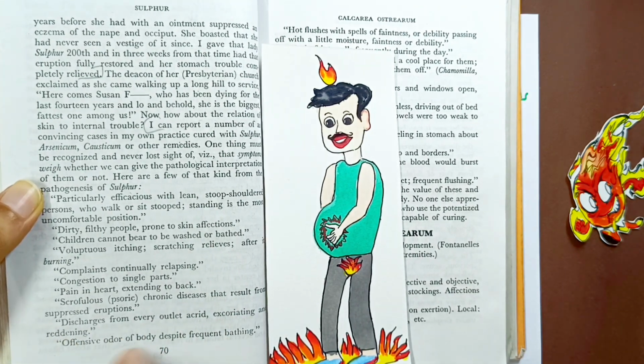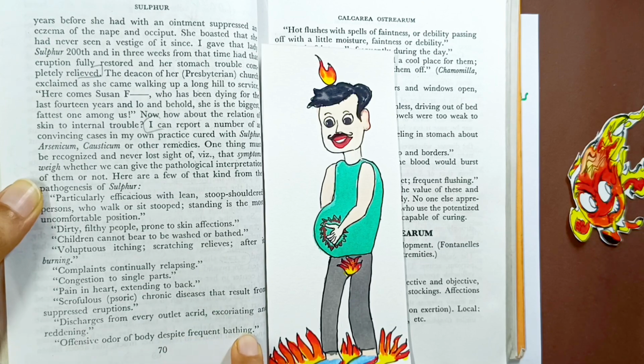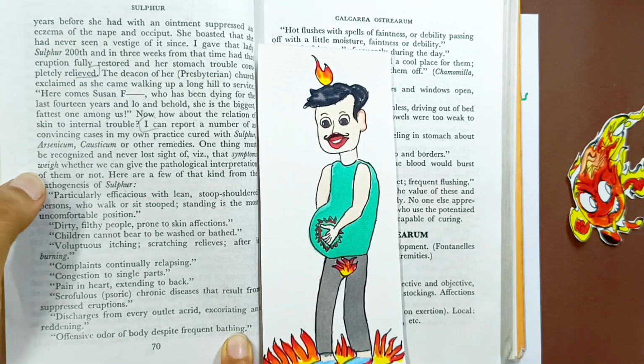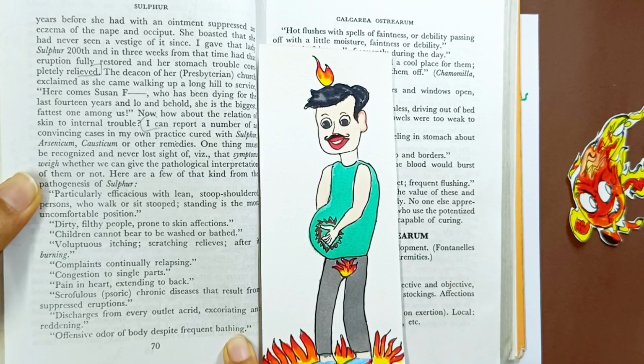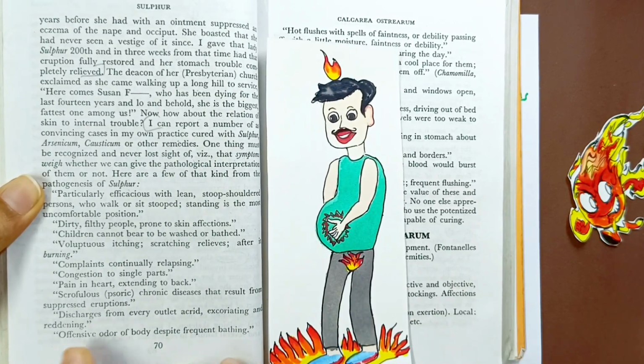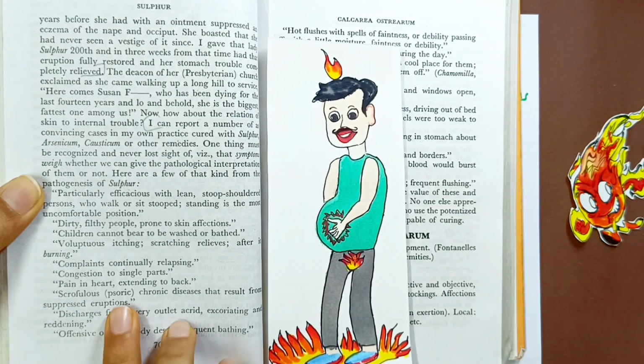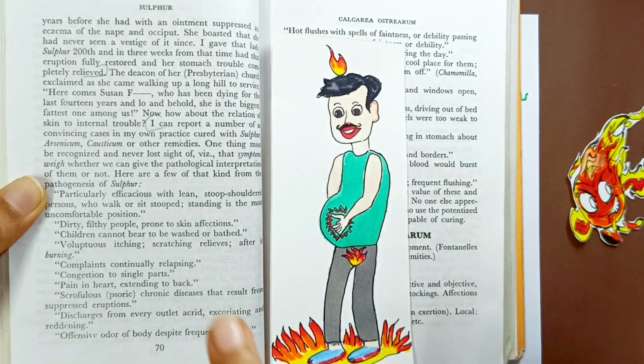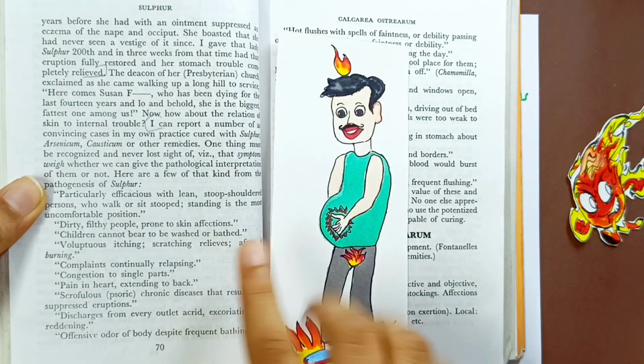There's offensive odor of body despite frequent bathing, okay. Even if they bathe frequently, the odor of the body will be very offensive. And they also have this aversion to being washed or bathed.